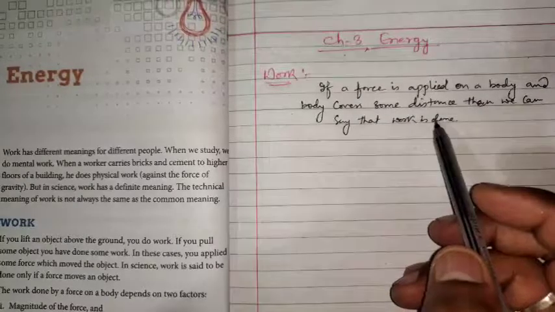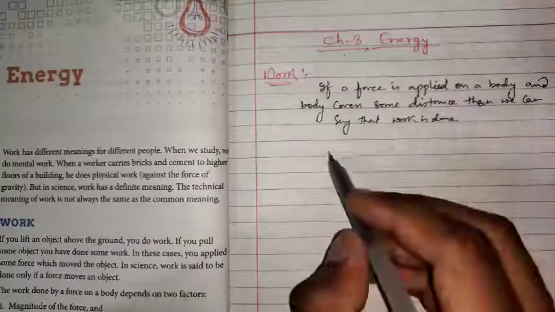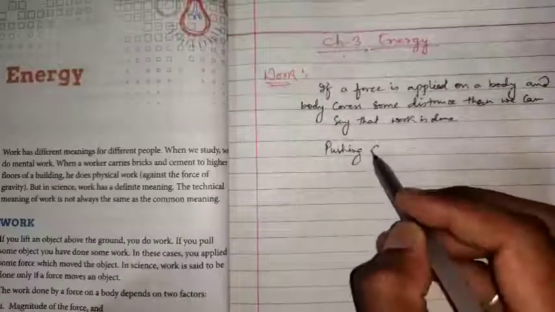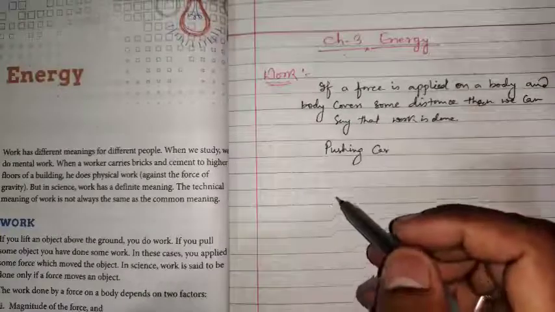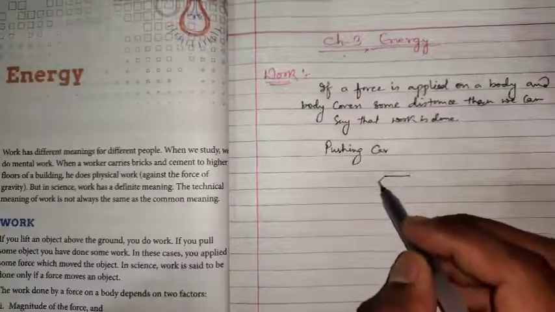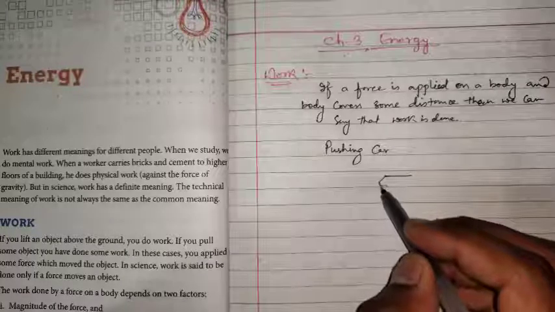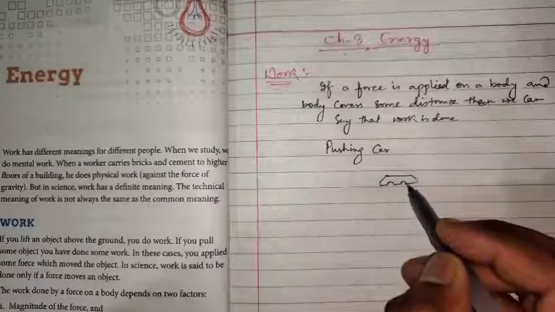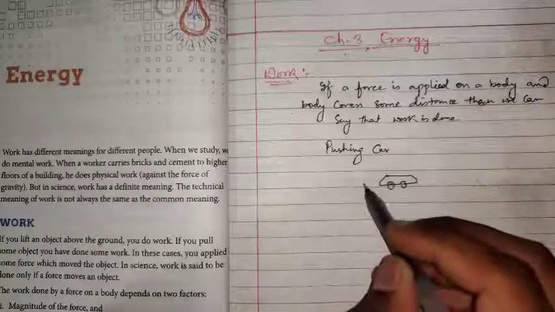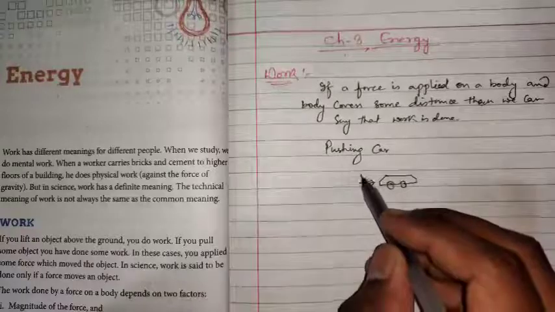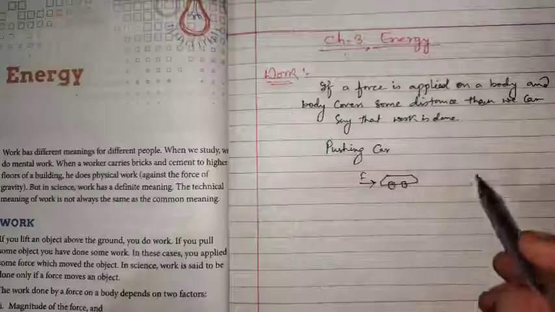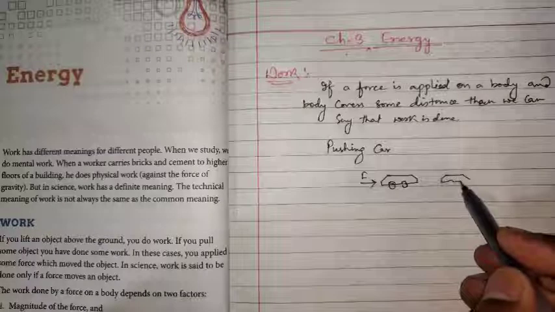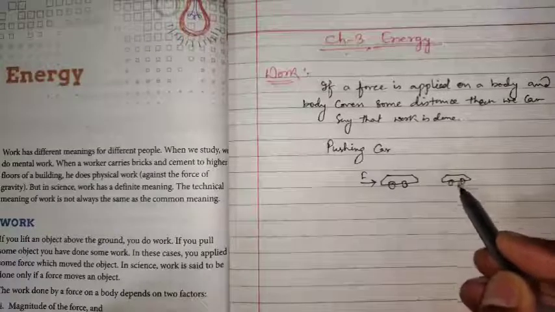Let us take an example. Suppose we are pushing a car. If we have pushed the car and the car covers some distance, then we can say that we have done work. Suppose force is being applied on a car, and after some time we can see that the car has reached this position.